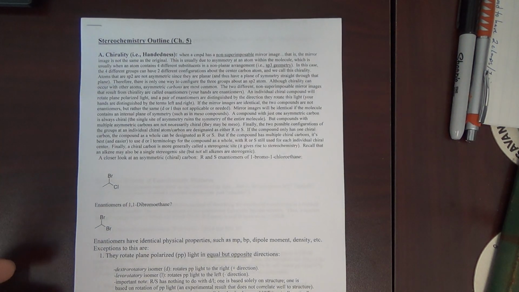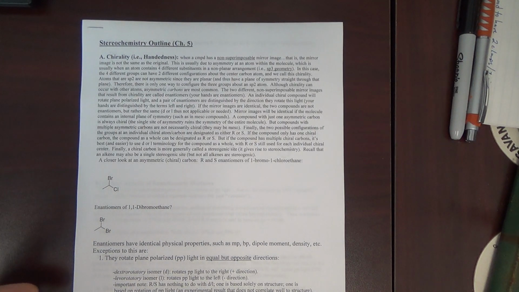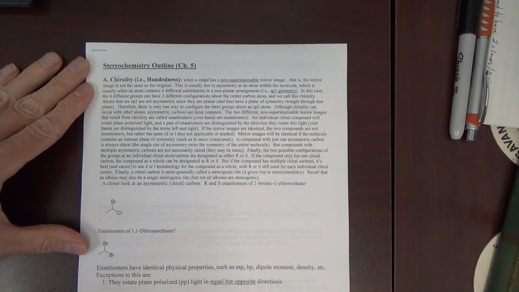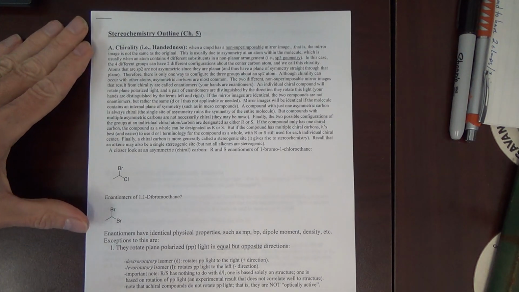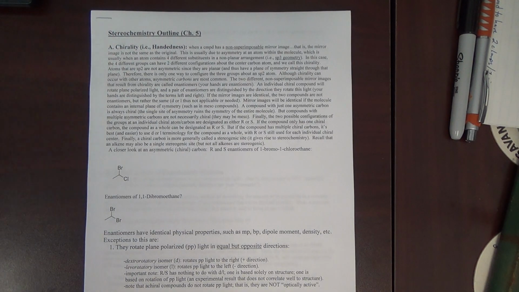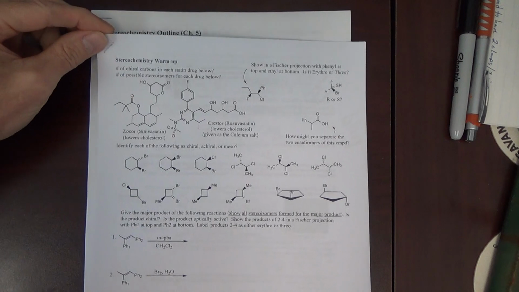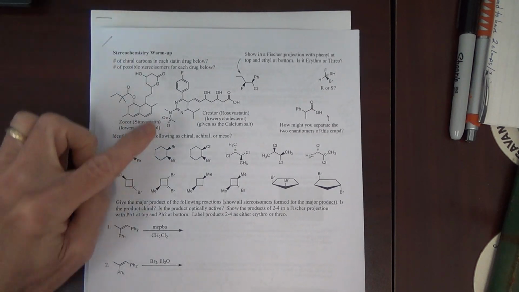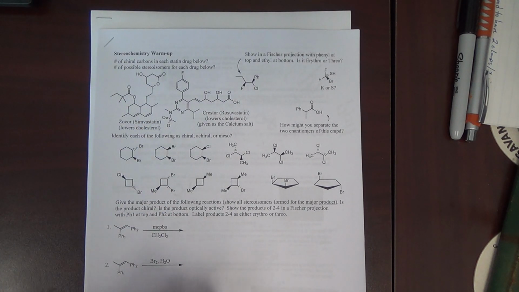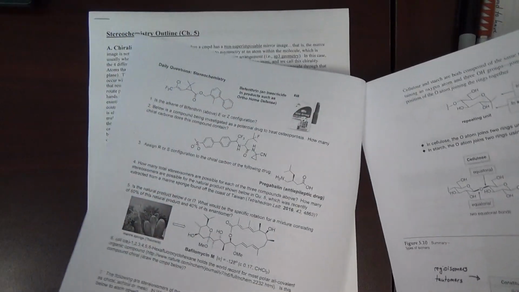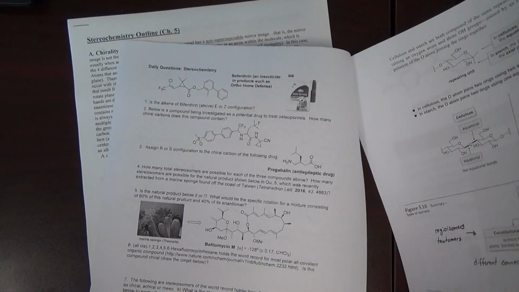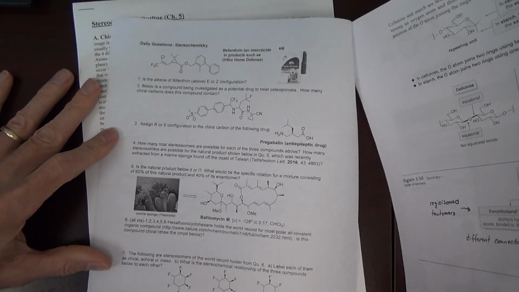Hi guys, let's look at stereochemistry. Here's our stereochemistry outline. We also have the stereochemistry handout set, which begins with warm-up questions. Also included here is the DQ page, which was posted separately.